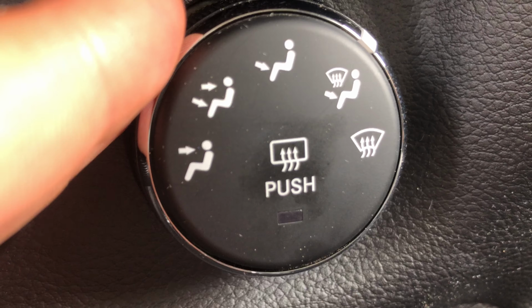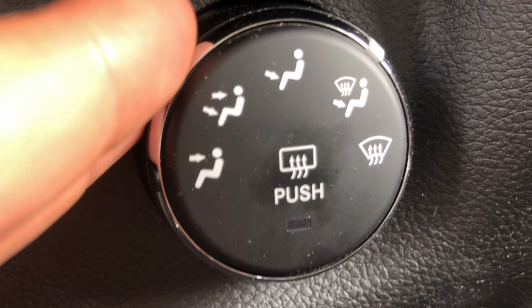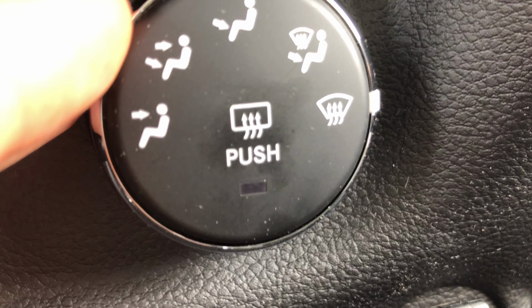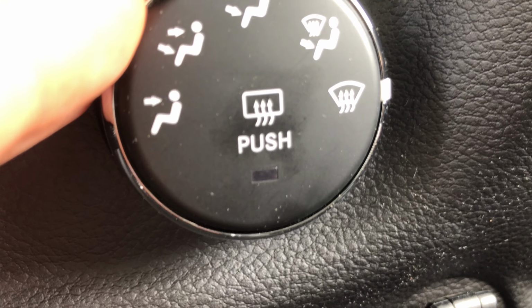Right here, it's an indicator that it blows on the defrosting onto the windshield and at your feet. And right here is just defrosting, blowing at the windshield.